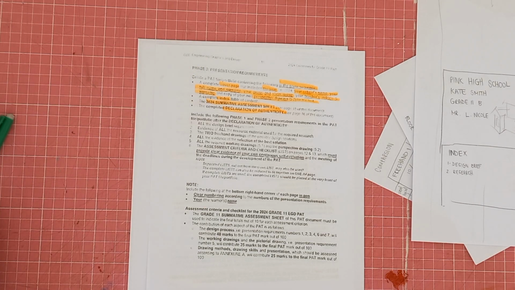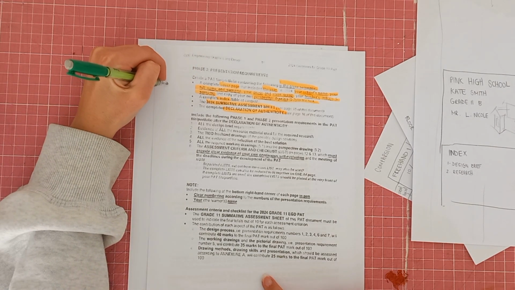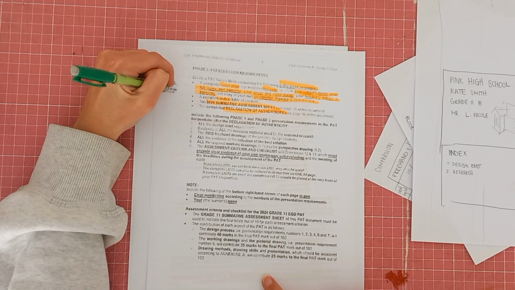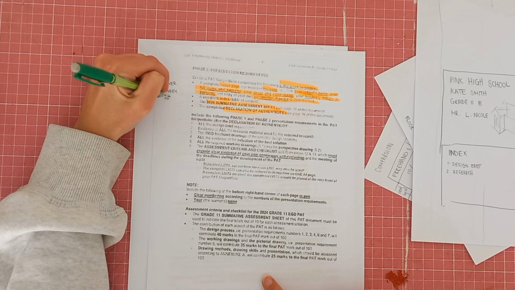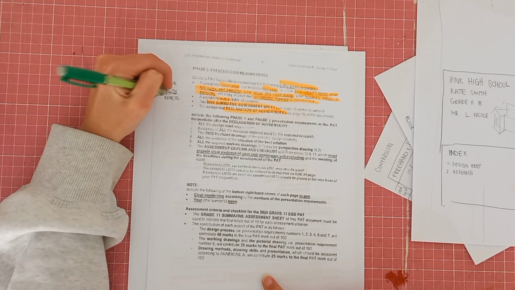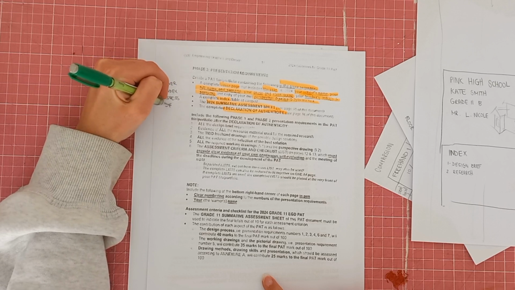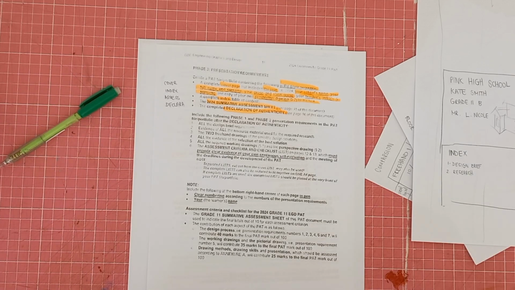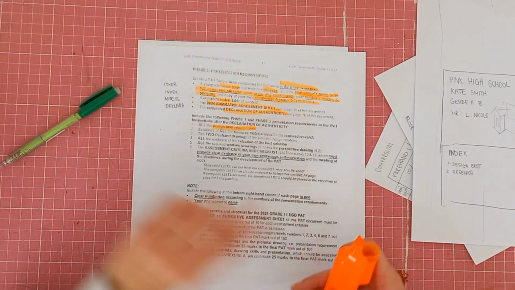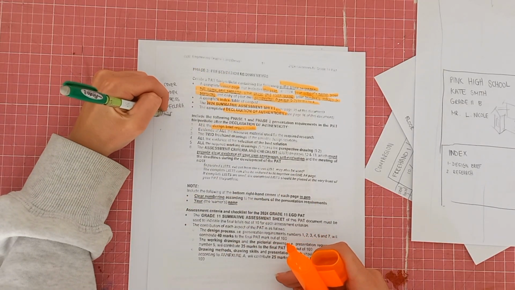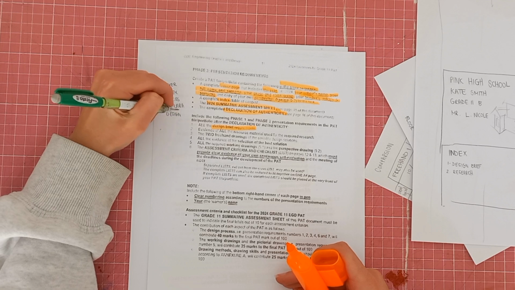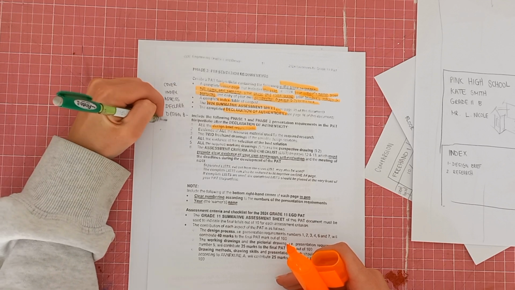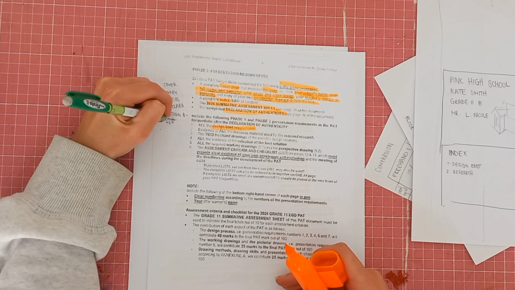So your order is going to be cover page, index, summative assessment, declaration, and then you're going to have design brief, resource, and research.